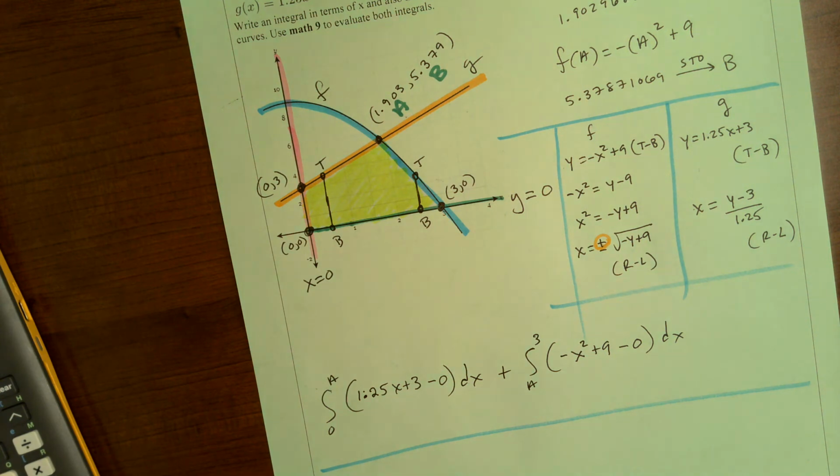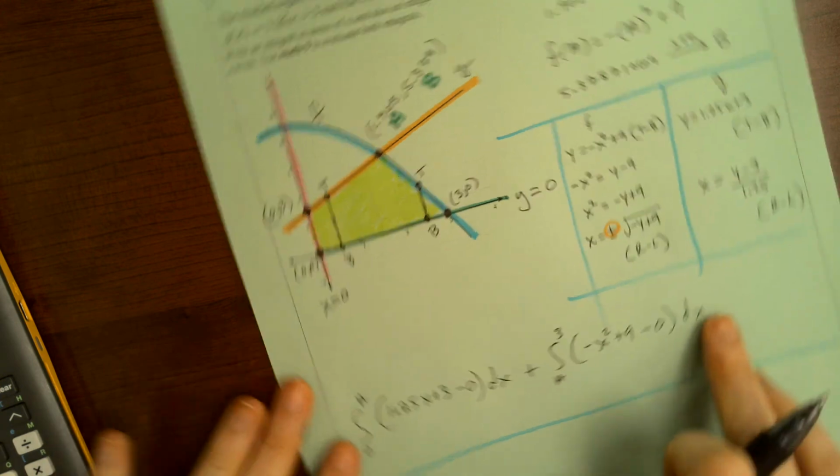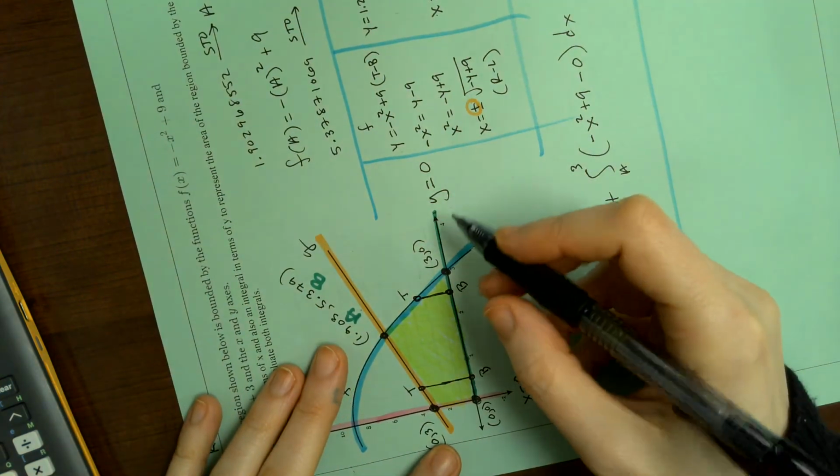Okay, so maybe I'll use a different color. I guess I'll just use a pen again.